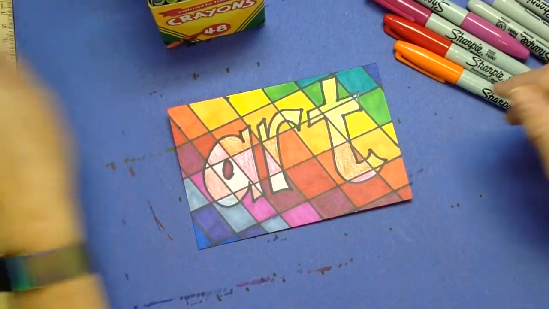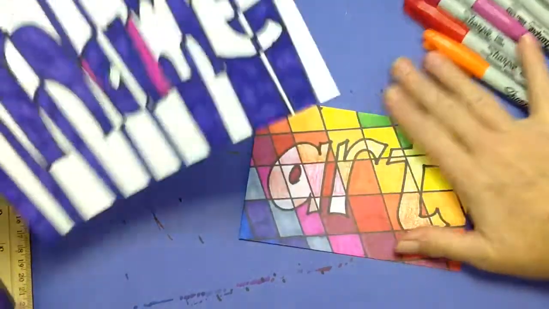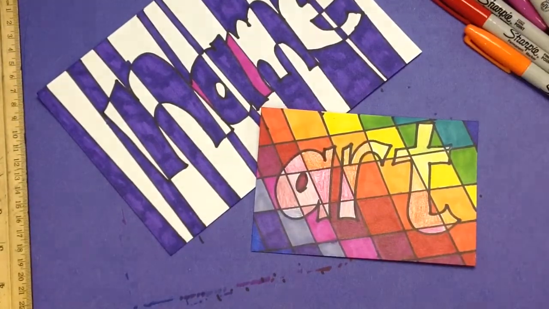Alright, optical illusion step number 1, names and lines. Let's see what you can do with that.